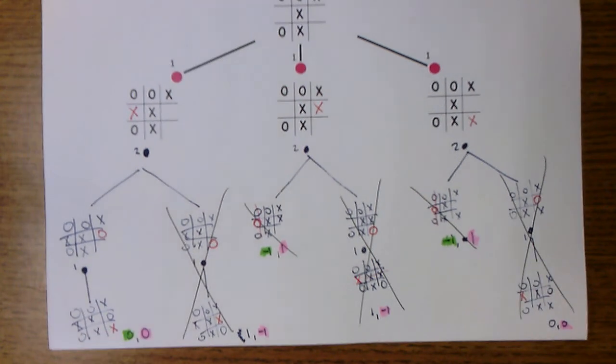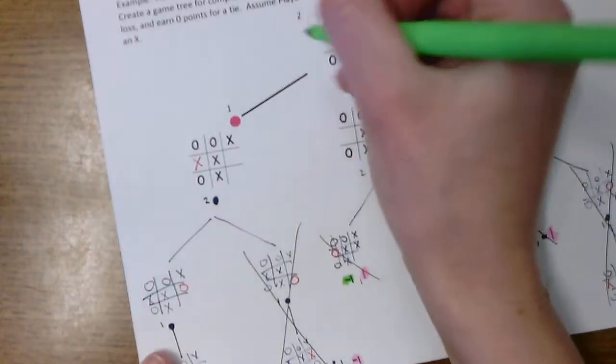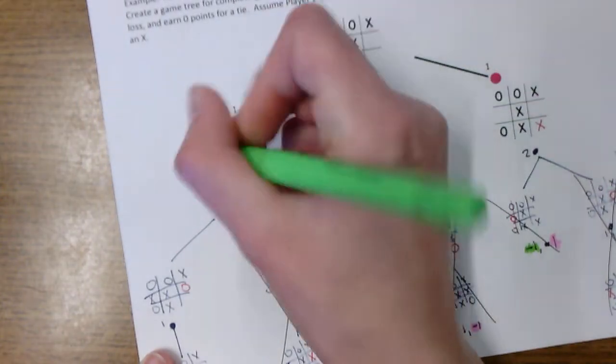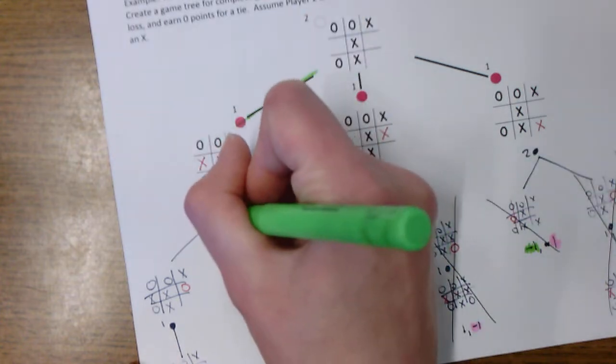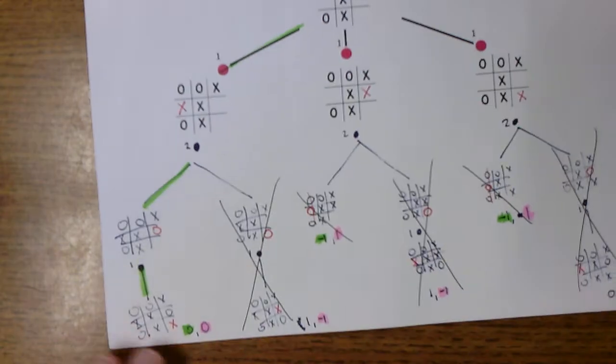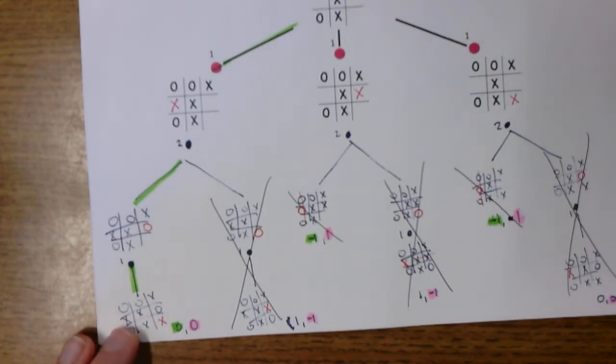So our subgame perfect equilibrium is going to be that player 1 is going to choose to put their X here, and then player 2 will choose to put their O there, and then player 1 will be forced really to put their X there, and the outcome will be a draw game.